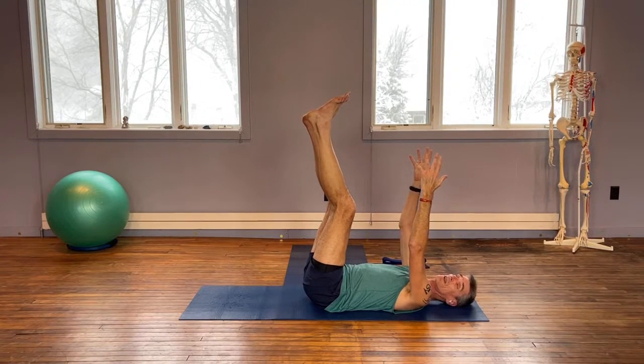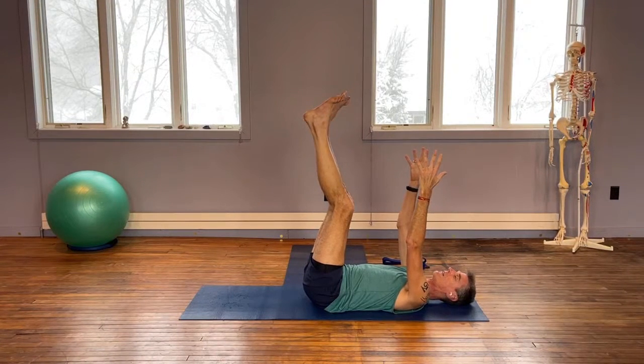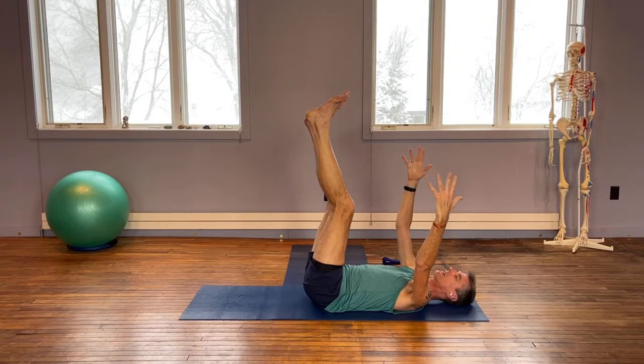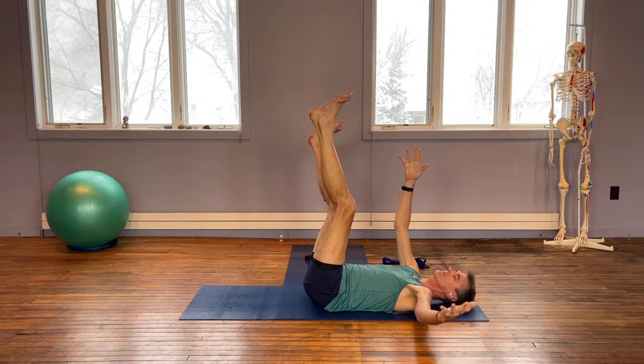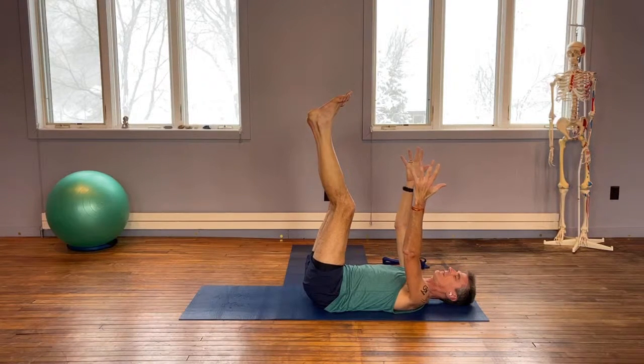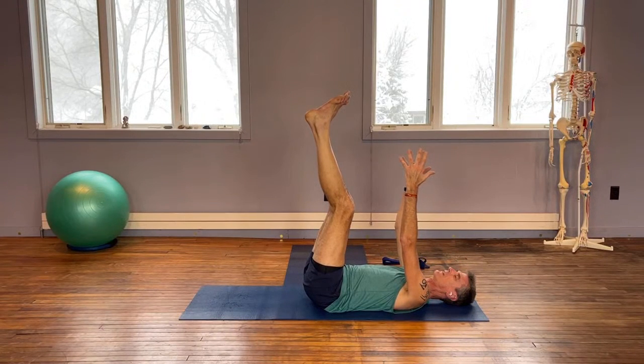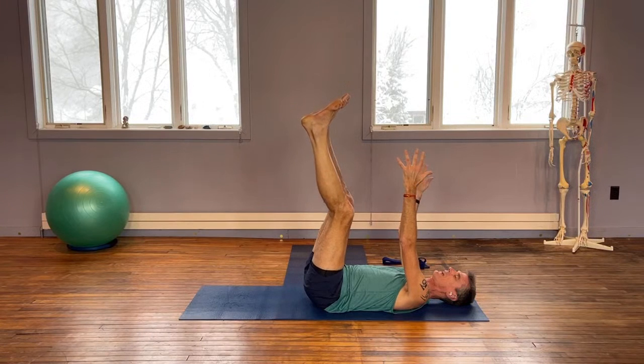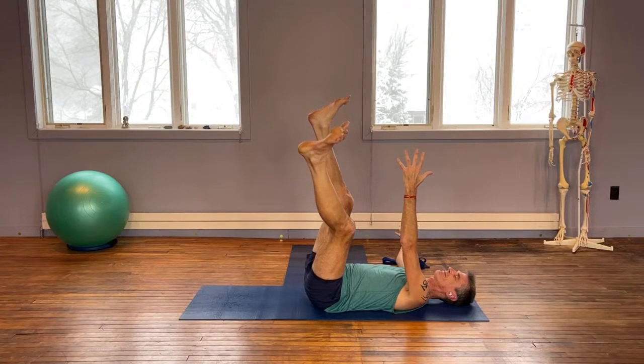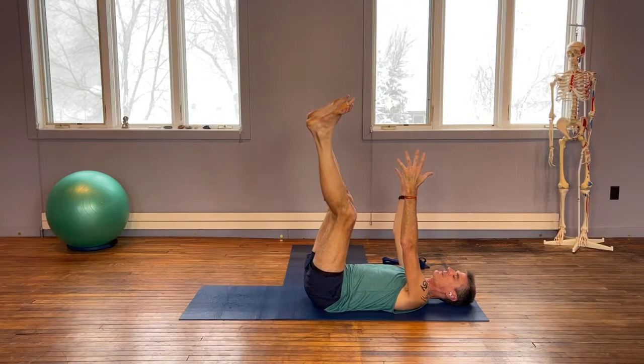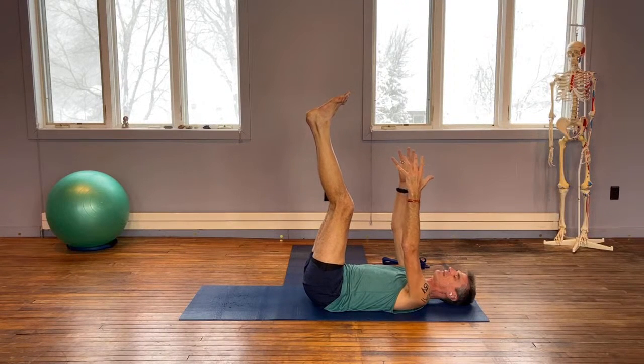So now we're going to revisit contralateral coordination, this time side to side. Left arm, right leg. Inhale out to the side. And then exhale, come on back up. Then the second set, left arm, left leg, right arm. Inhale out. Exhale, back up. Side to side like that.